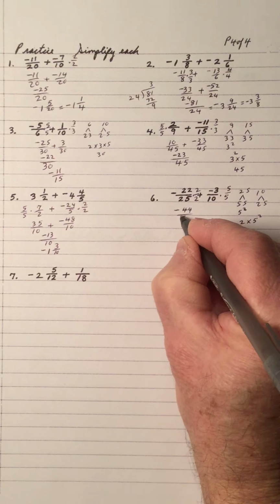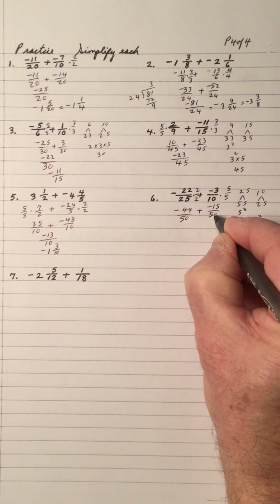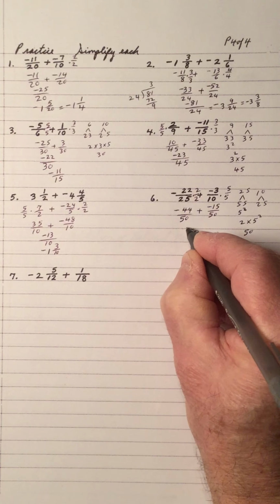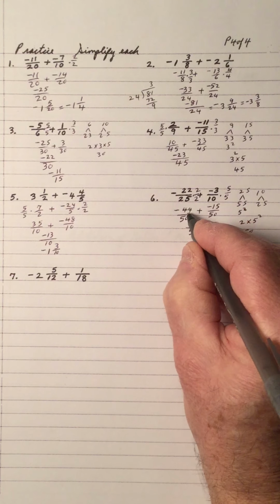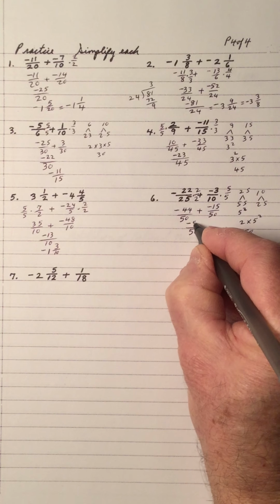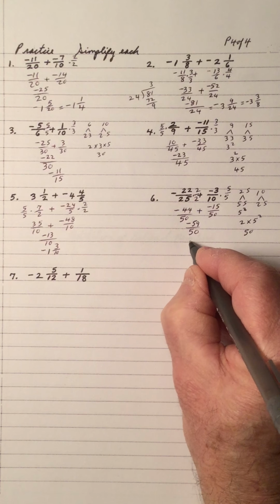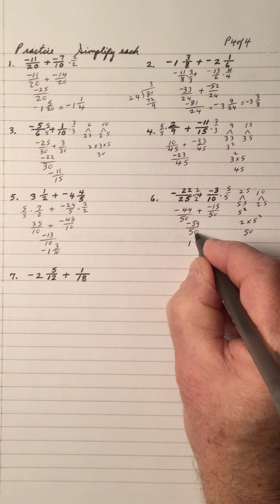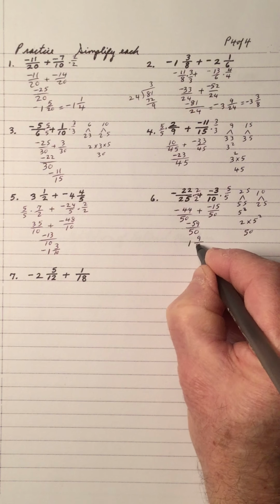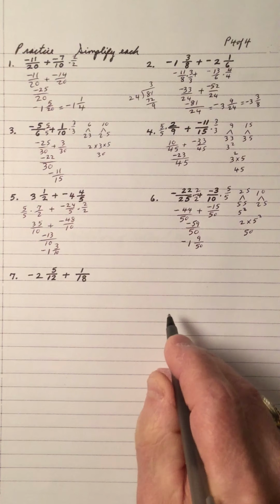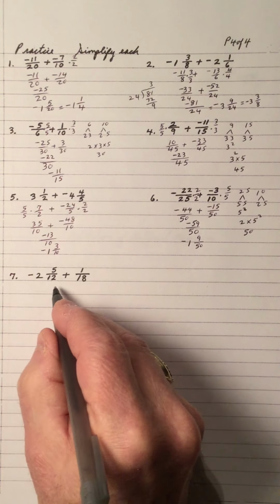Add on. Negative 3 times 5 is negative 15 over 50. Common denominator is 50. And you add these up, you get a negative 59. And you divide 50 into 59, goes once. And there's 9 left over. And it's negative.